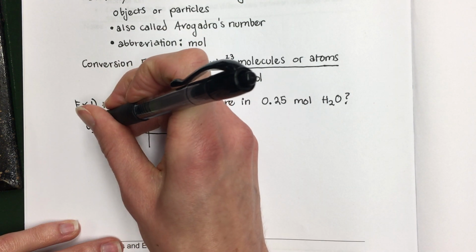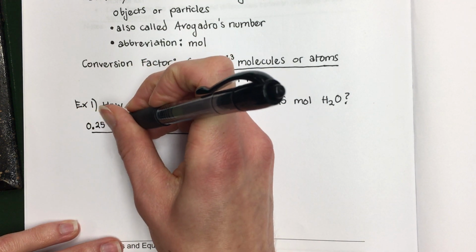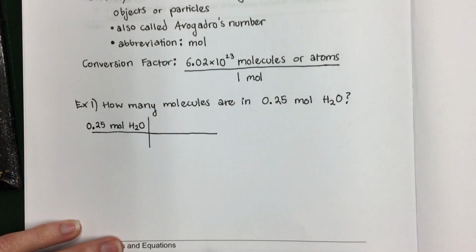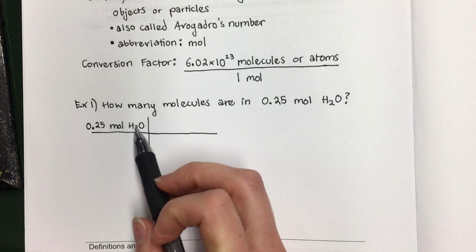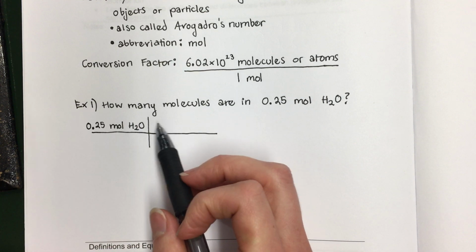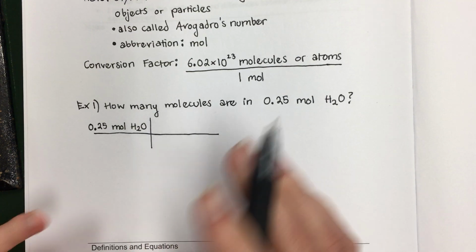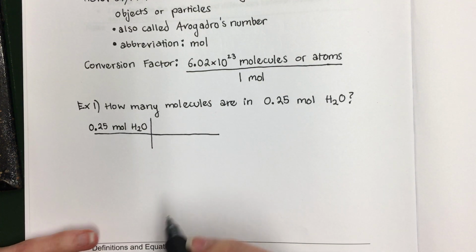So 0.25 moles of H2O. Okay, I know it seems really tedious to write out the units, especially the H2O, but later on in the year, it's going to become really important that you write both the moles and even the H2O. So we're going to start practicing that right now.